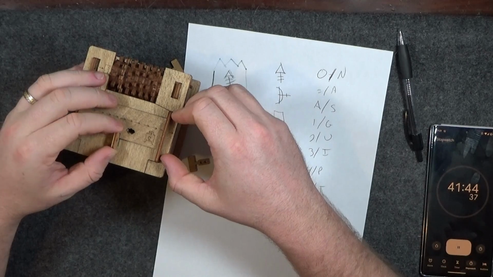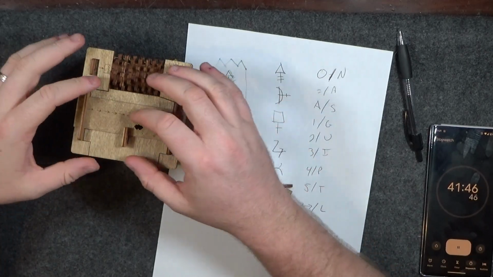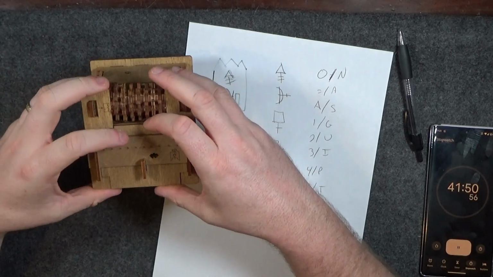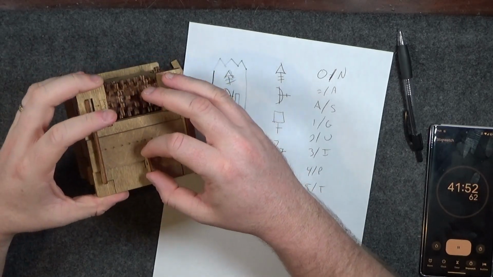I mean, we're right at the end. Once we get this out, we can take this out, take this off, and then we're done.